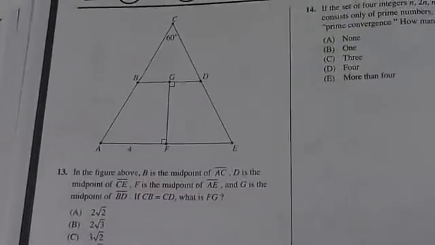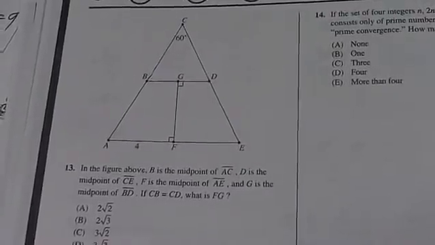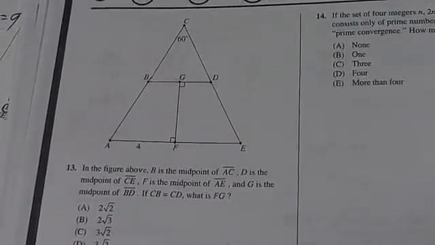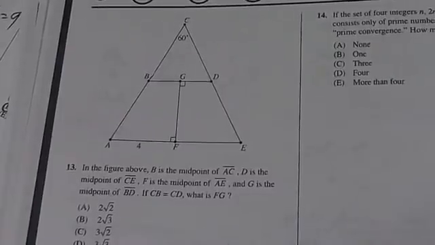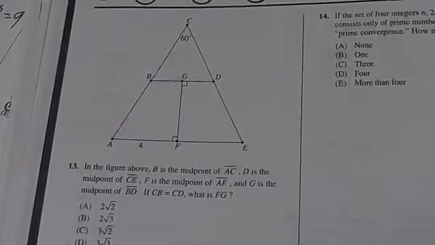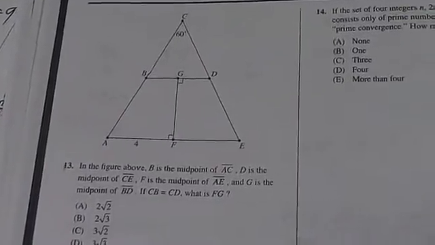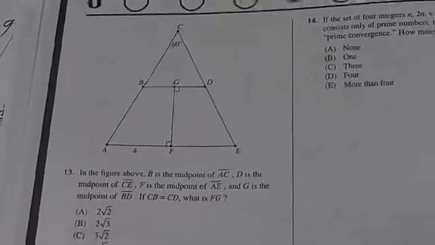For 13, this might be a little bit tricky. In the figure above, B is the midpoint of AC and D is the midpoint of CE. If F is the midpoint of AE and G is the midpoint of BD, if CB is equal to CD, what is FG? You're going to be like, what is this guy talking about?